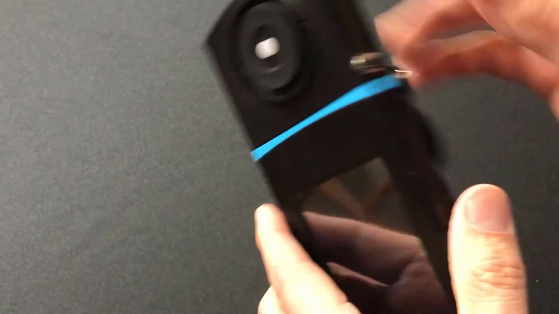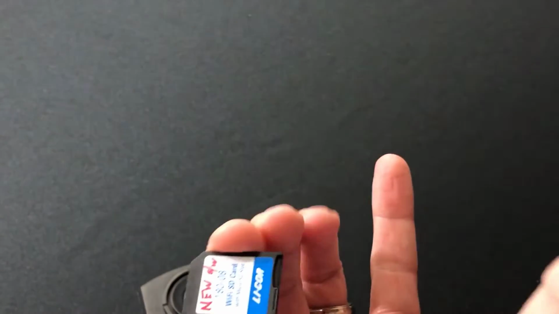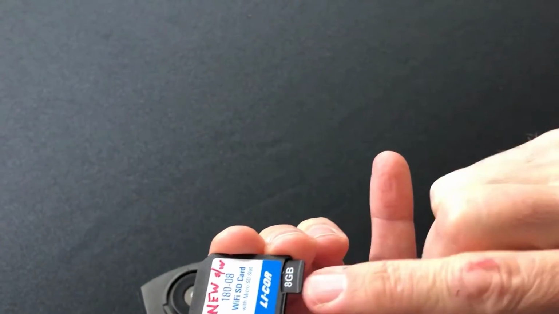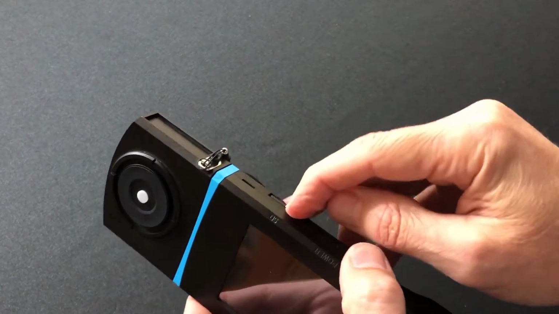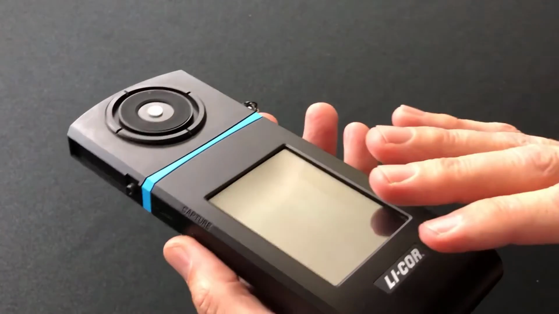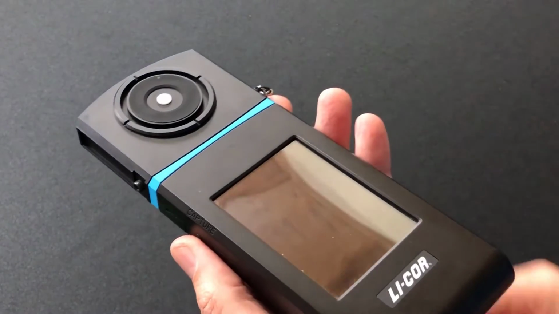Now I talked about that combination card. This part here is the Wi-Fi card, and we have an 8 GB SD card that simply slides in there. And the combination of these cards, when inserted inside the device, can be configured so that this can be controlled by a mobile application, for example, an iPhone or an Android.